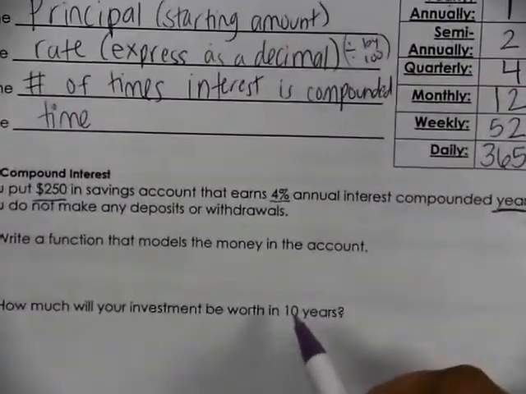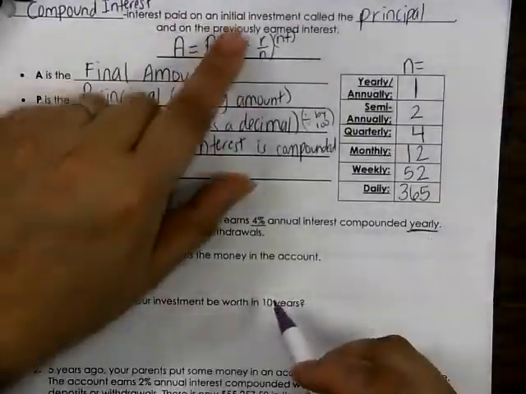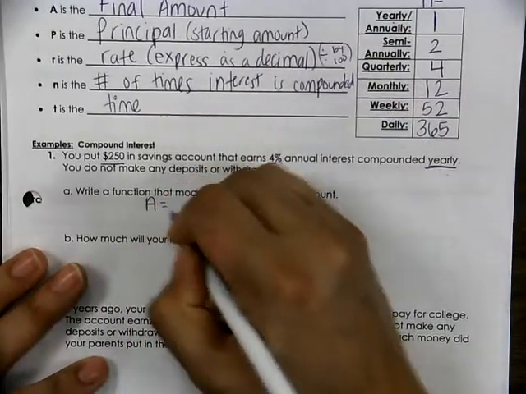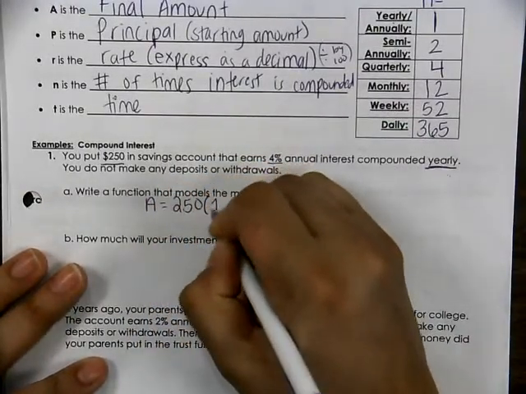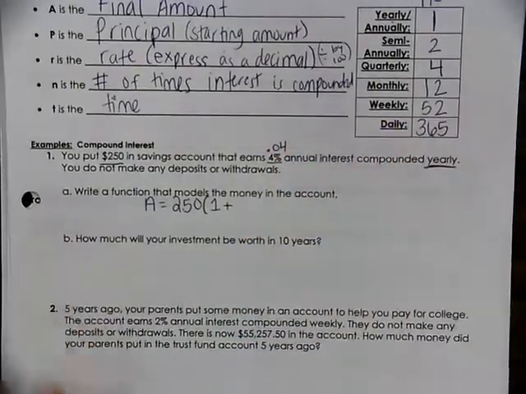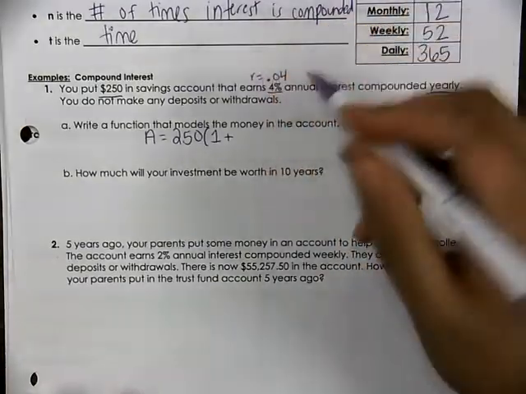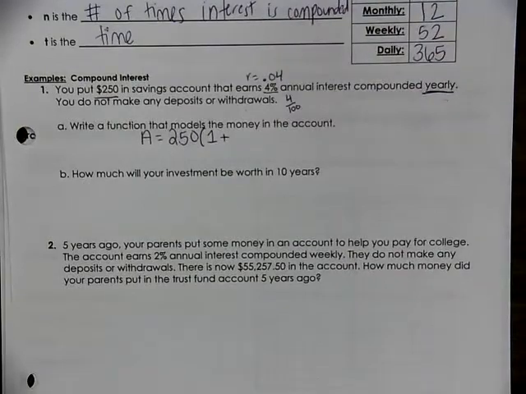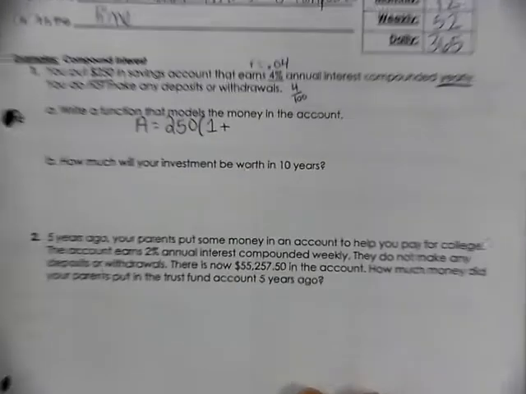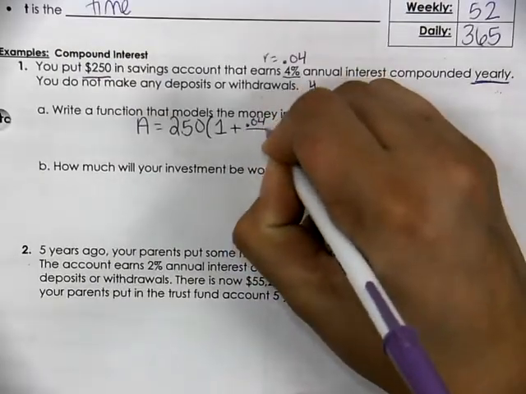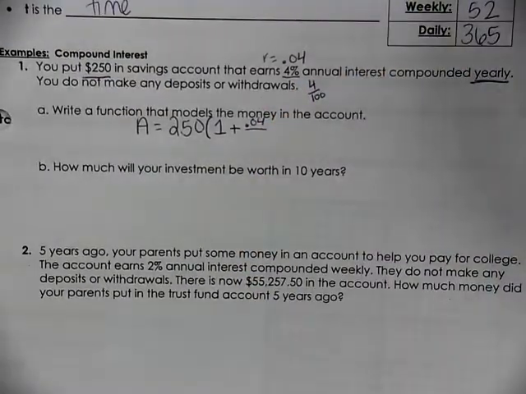So let's go ahead and try out this example with this equation here, putting in all the numbers. Write a function that models the money in the account. That would be A equals 250, 1 plus, the rate we're going to write as 0.04 because you have to divide your 4 by 100. If you need help there, we're putting 4 over 100 into the calculator. That's where we get 0.04 from. So that goes on the top of the fraction, 0.04 divided by n. That's what this equation said.